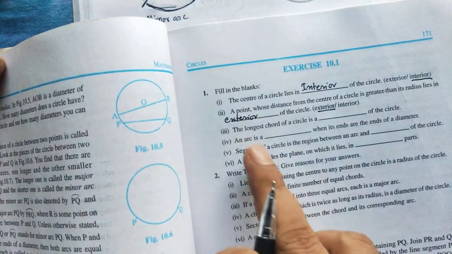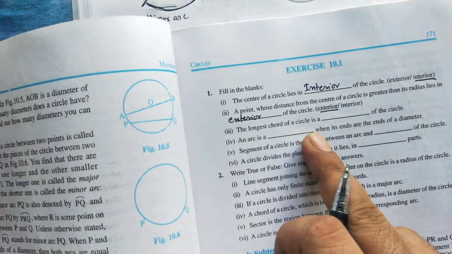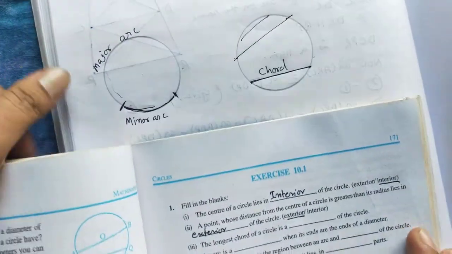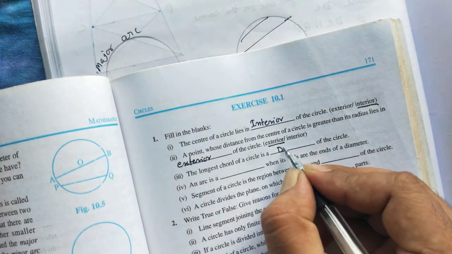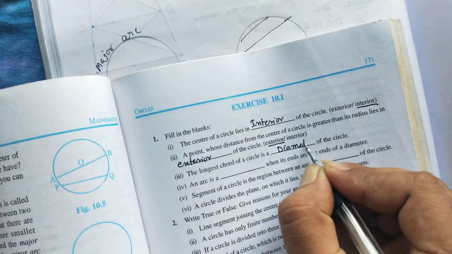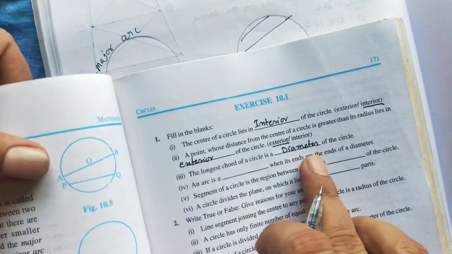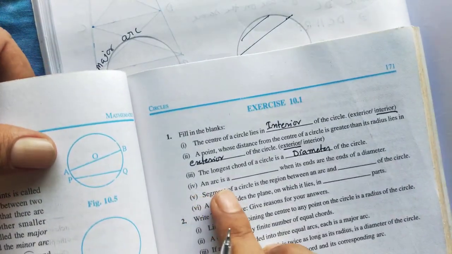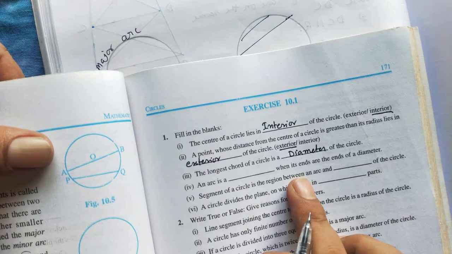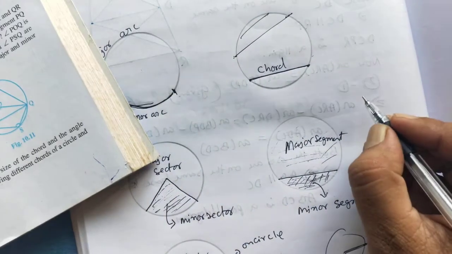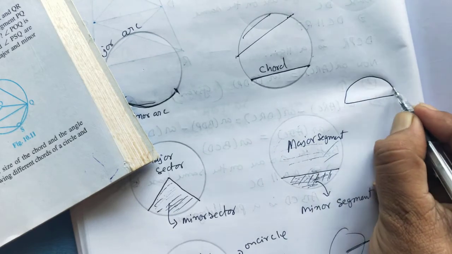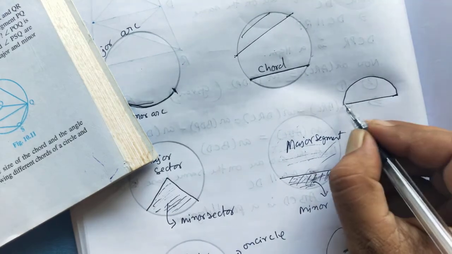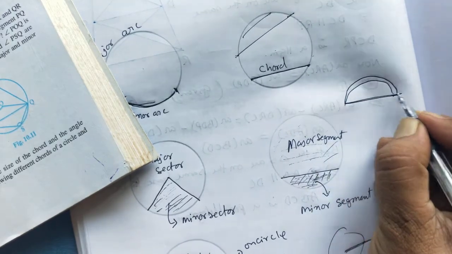The longest chord of a circle is, as I said, diameter is also a chord. The longest chord is a diameter of a circle. An arc is a dash when its endpoints are diameter. Suppose this is a diameter, so what does it become? If the endpoints are diameter, an arc becomes a half circle.